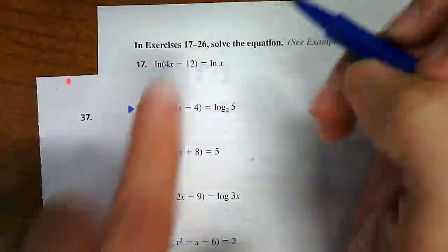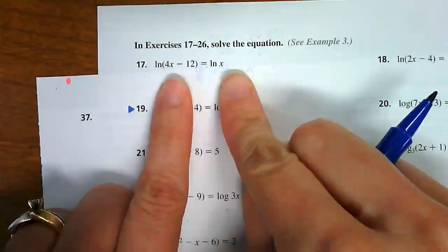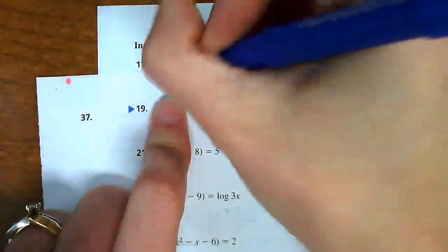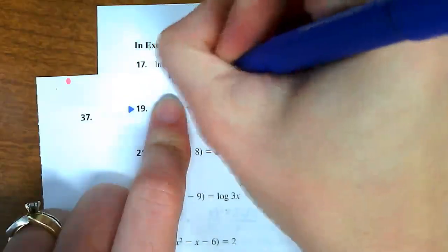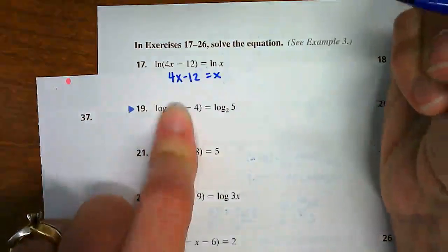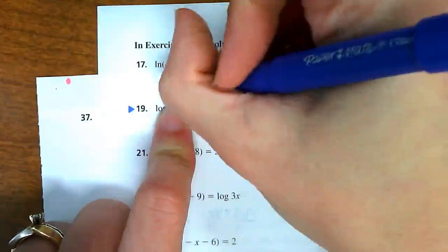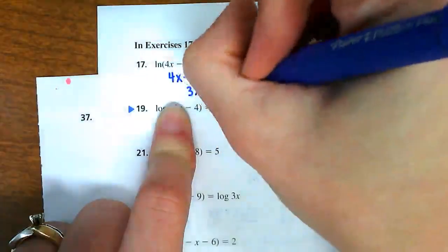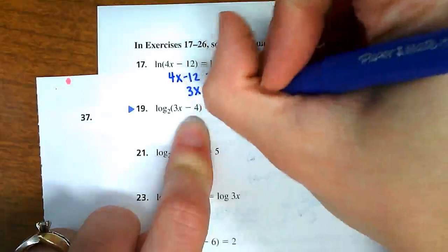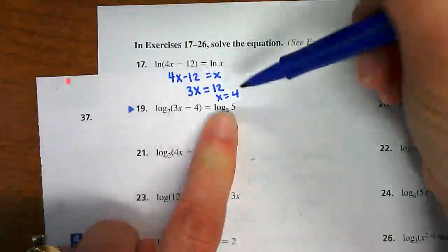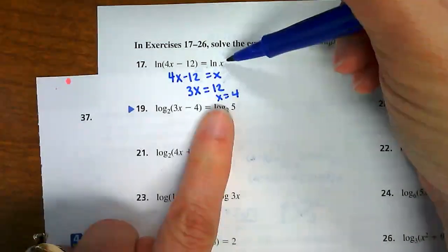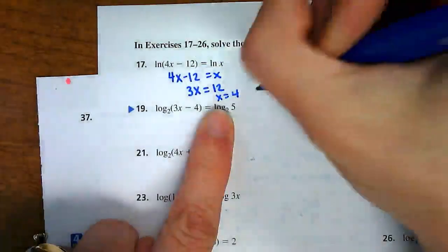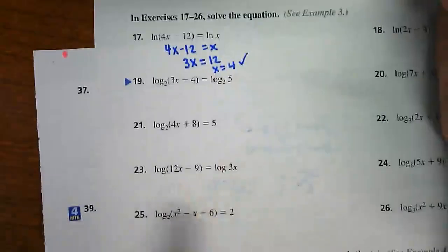Right, for the next section, we have natural log on both sides. Our bases are both e, so we can just set the part that's in parentheses equal to each other. When I solve, I'm going to get my x's together and move my constant to the other side, and I get x is positive 4. I want to double check and make sure I don't get a negative when I plug the 4 in, and I don't, so this one's good.